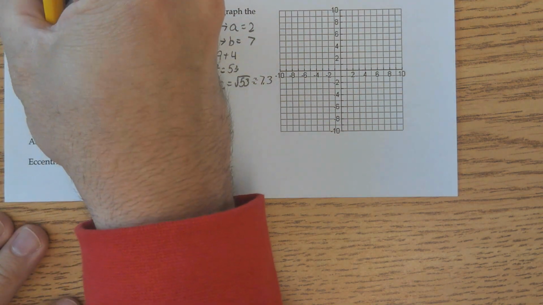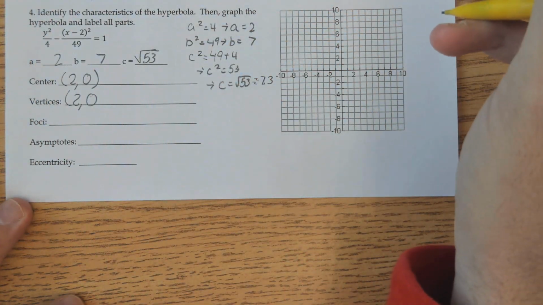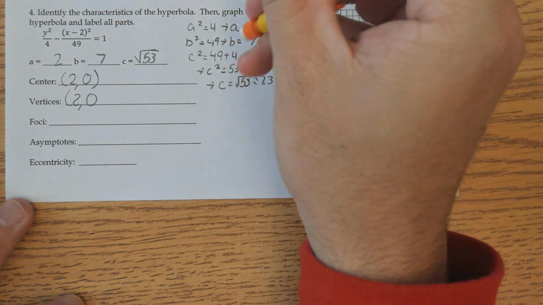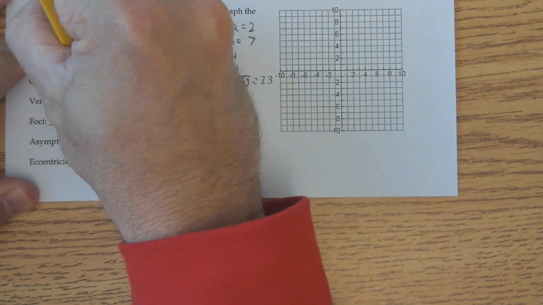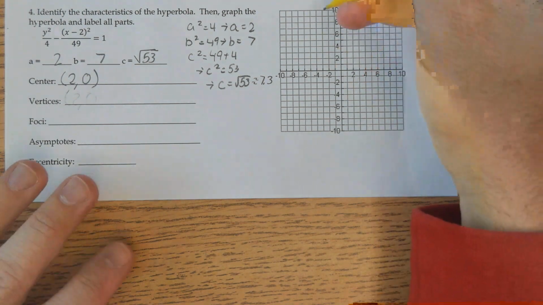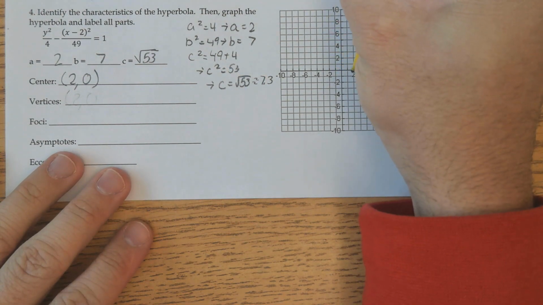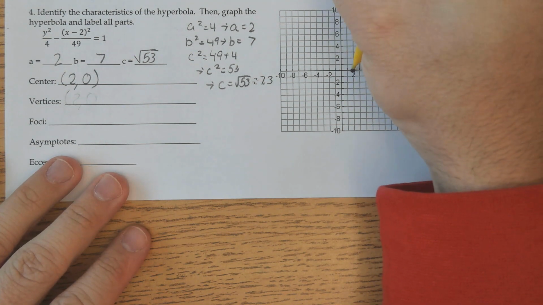So when we write out our vertices here, it's going to be 2, 0, and then what is A? A is 2. Well, actually, let's just graph. I like graphing it first, and then you can just read it off the graph. Okay, so our center is 2, 0. We know it's a vertical hyperbola. A is 2, so we're going to go up 2.